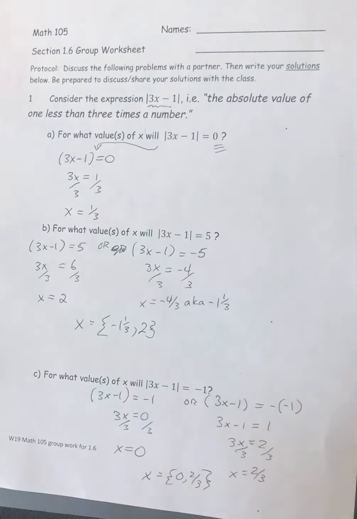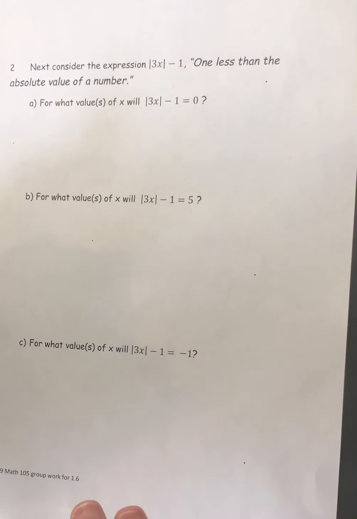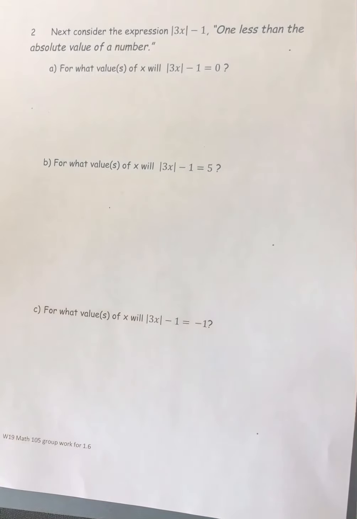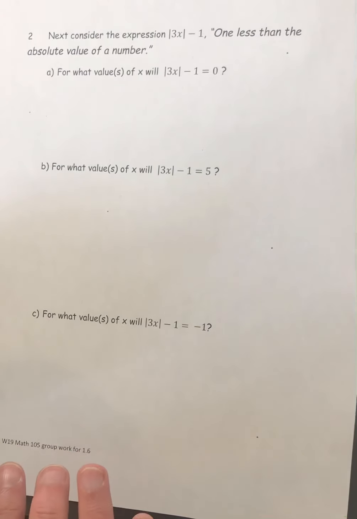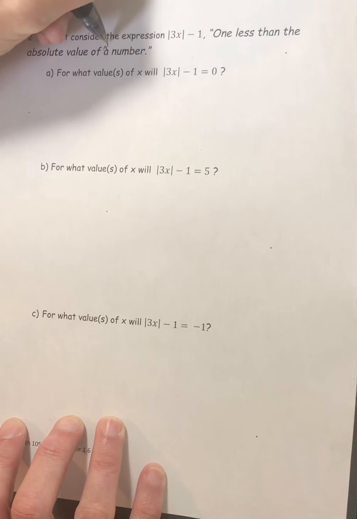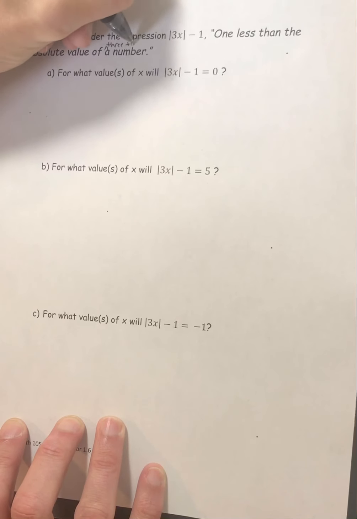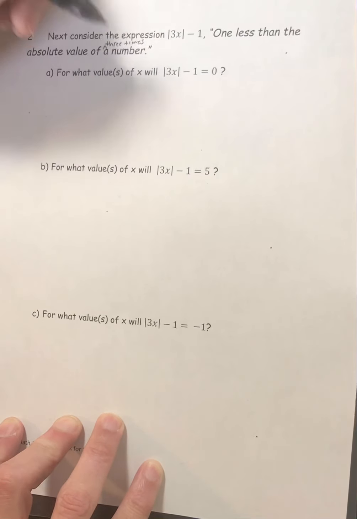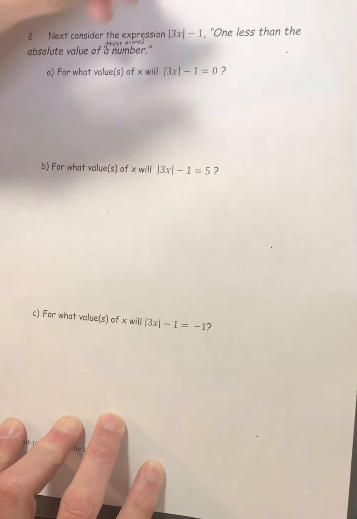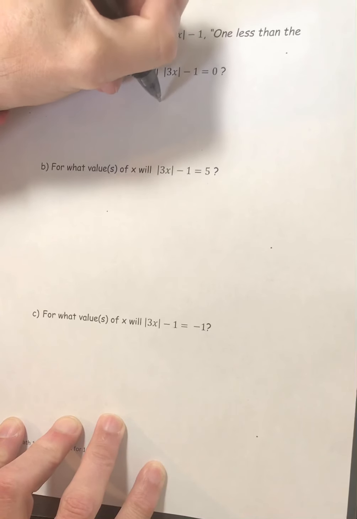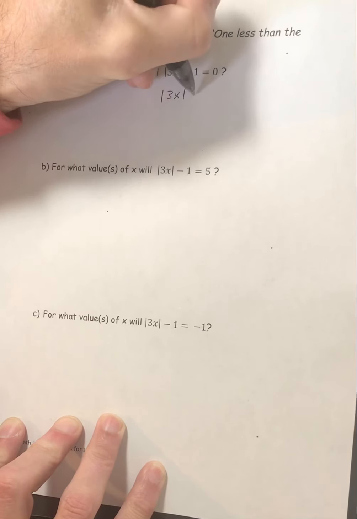Okay, so let's look at something slightly different. What if instead of the absolute value of 1 less than 3 times a number, we have 1 less than the absolute value of, it should be 3 times a number, sorry. Well, we need to first solve for the absolute value. So the first step for all of these is just going to be to solve for the absolute value. In other words, the first step is going to change them to what happens when you add 1 to both sides.